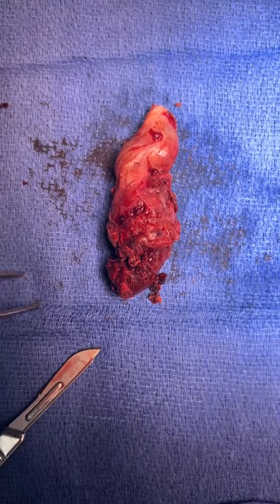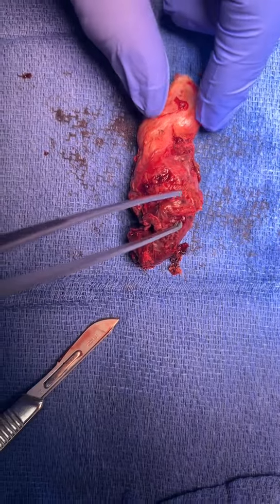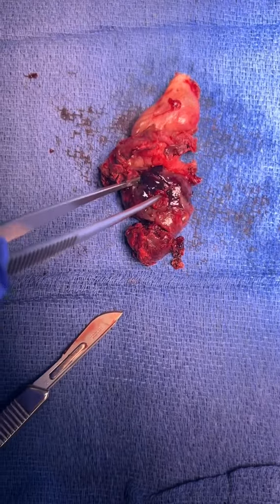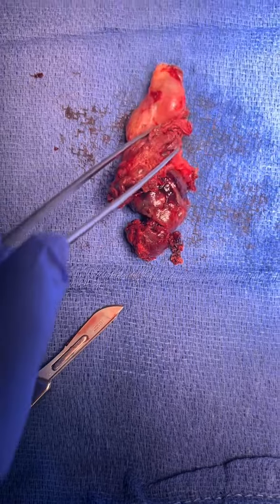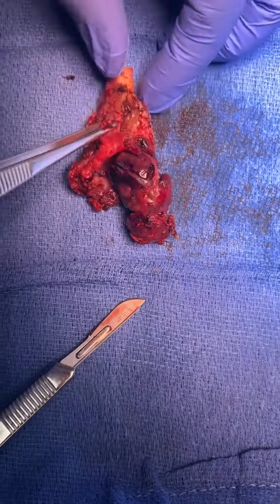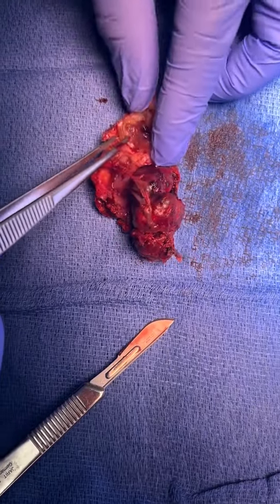This is an example of an ectopic pregnancy. Usually the ectopic pregnancy is located in the distal portion of the tube called the ampullary portion, but in this particular case, this is an isthmic ectopic pregnancy. It's located in the proximal portion of the tube, and here it is.